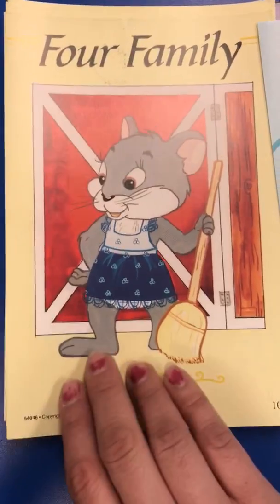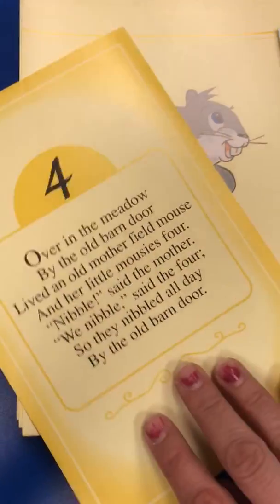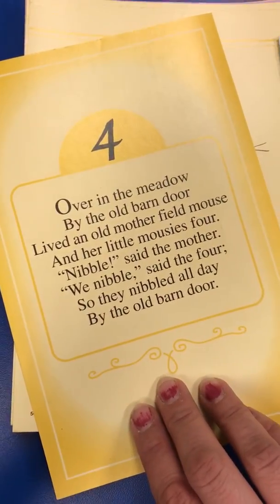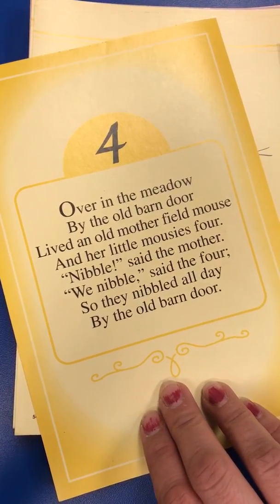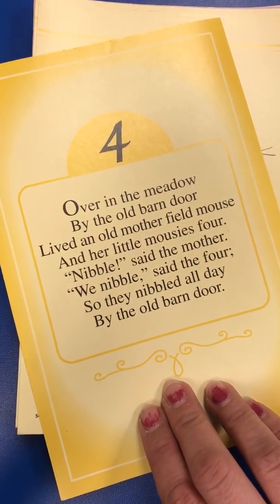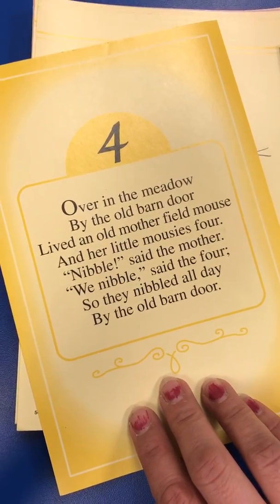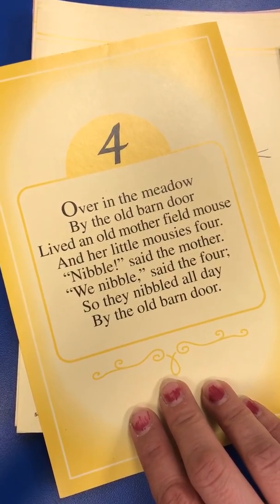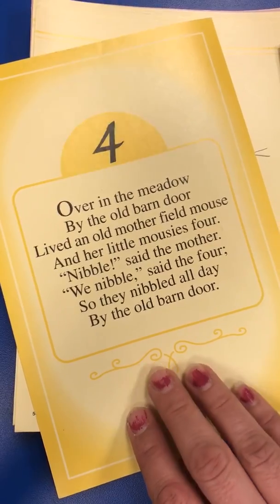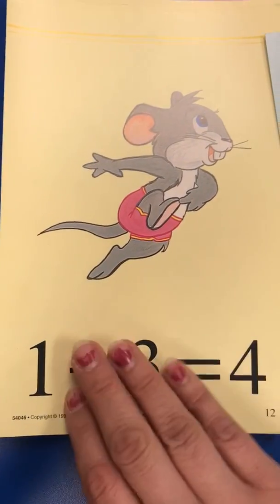4 family. Oh, look at the little mousey. Say it nice and loud. Over in the meadow by the old barn door lived an old mother field mouse and her little mousies 4. Nibble, said the mother. We nibble, said the 4. So they nibbled all day by the old barn door.